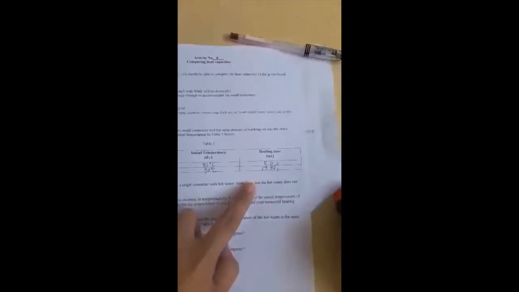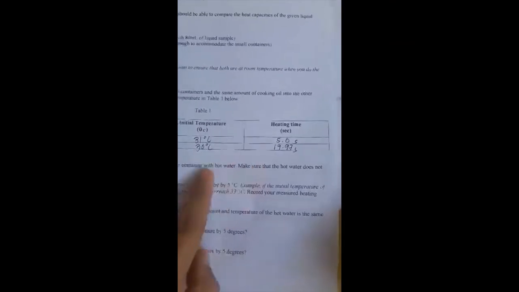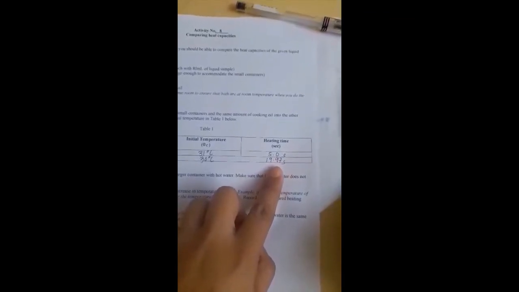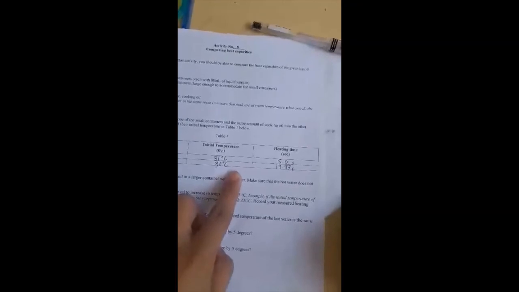So the time for the cooking oil was 5 seconds, and for the water it takes 19.97 seconds to reach 35 degrees Celsius. So that's the result of the activity.